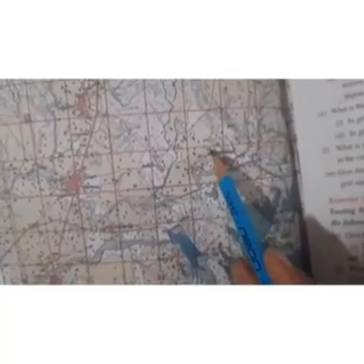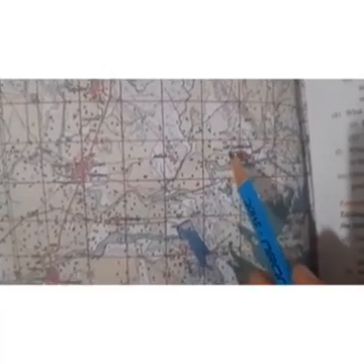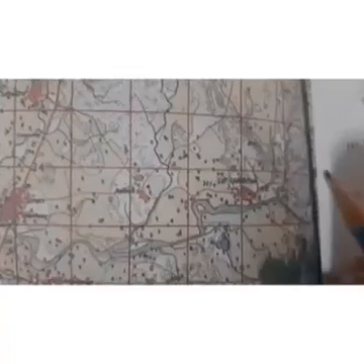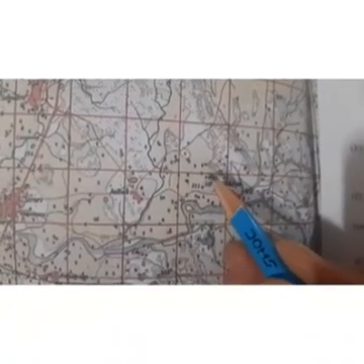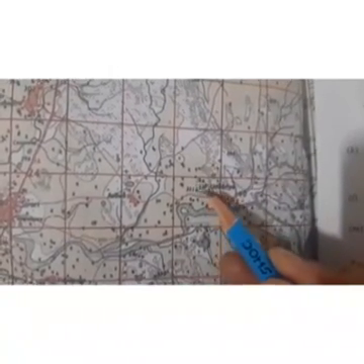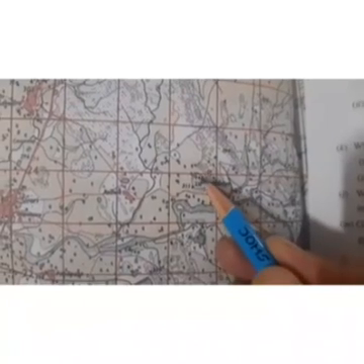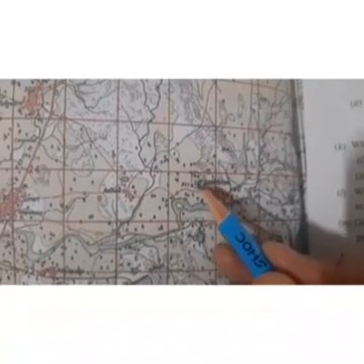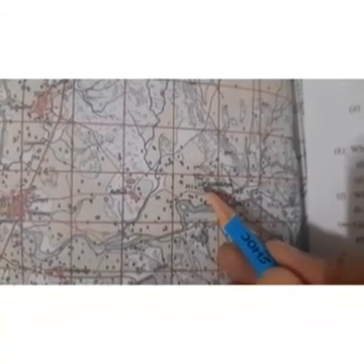It's a perennial well, and the height of the well is 22 meter. This blue dot given here signifies the perennial well.